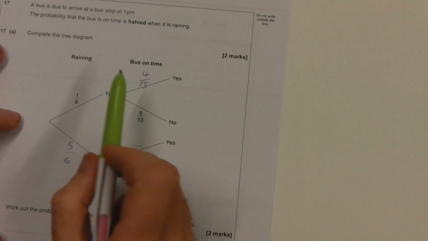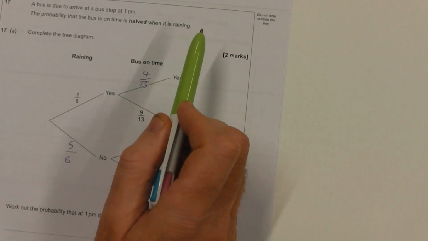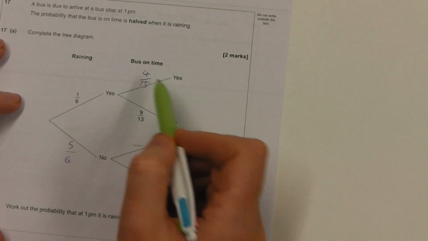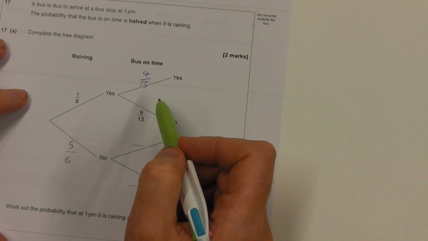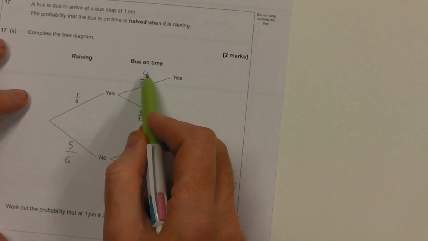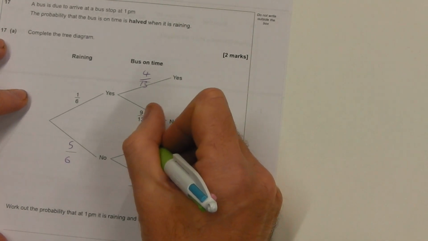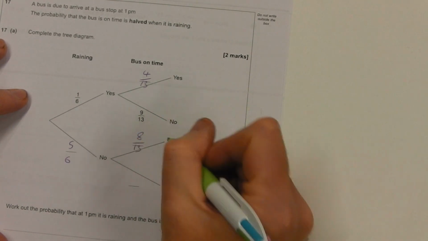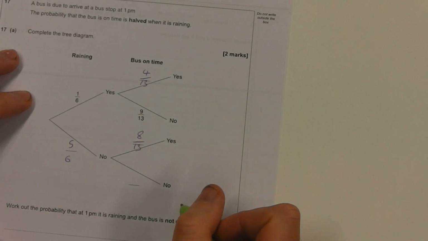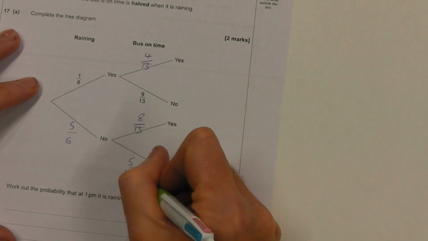And what it says here, the probability that the bus is on time is halved when it is raining. So what we have actually is 4/13. Well, if that's been halved to get to 4, that means the probability of being on time when it's not raining is 8 out of 13. And that means our last one, on the flip side, will be 5 over 13.